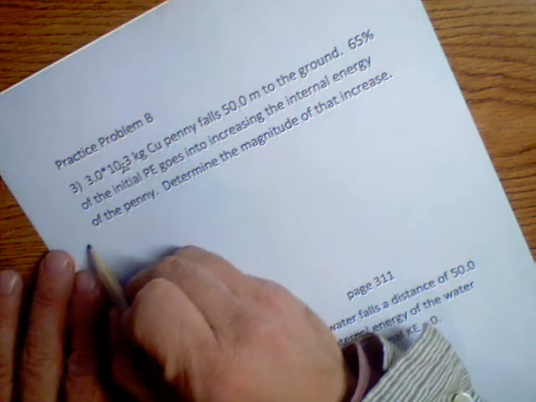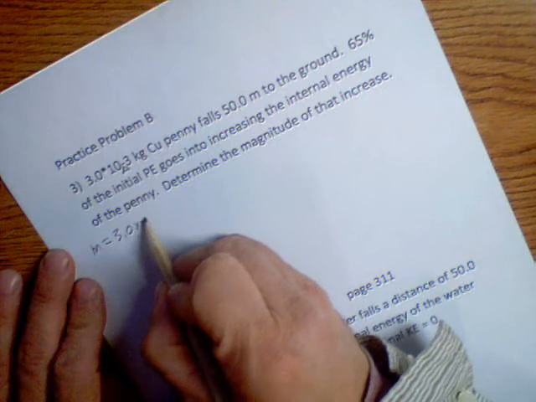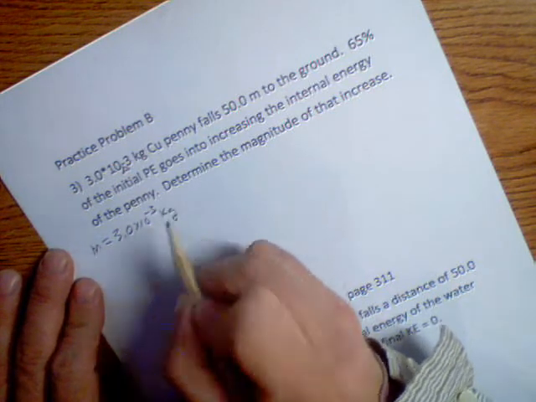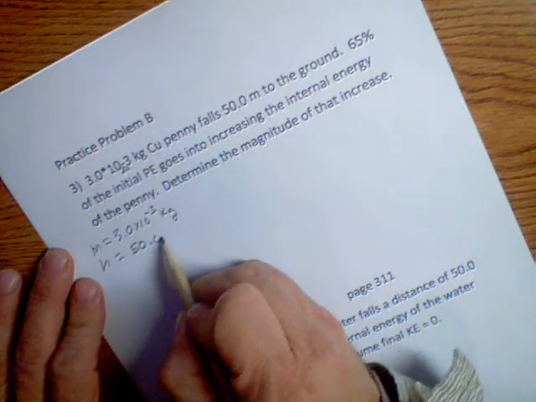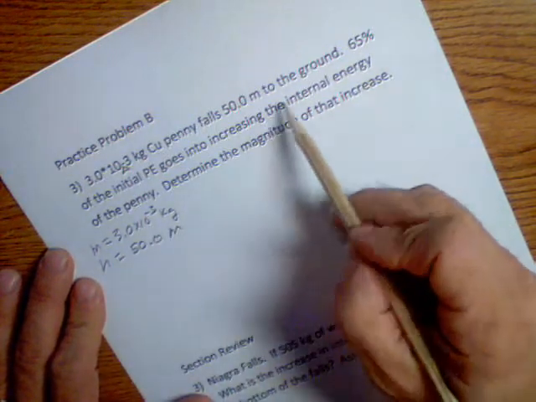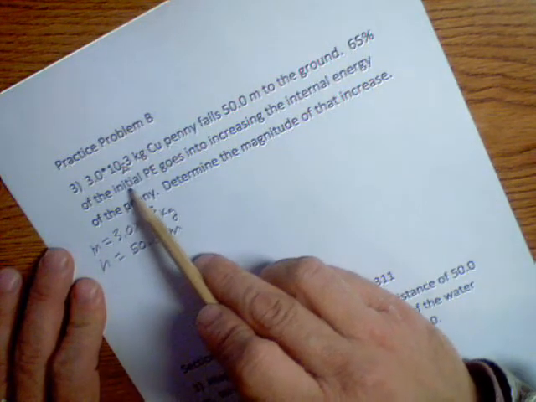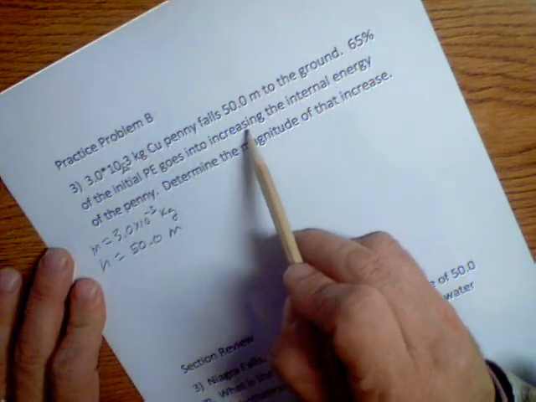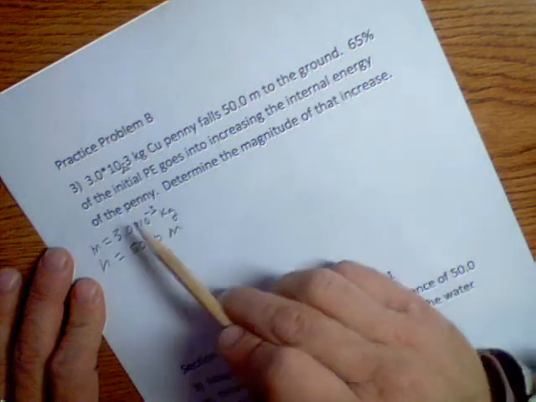So we know that the mass equals 3.0 times 10 to the negative third kilogram, and the height equals 50.0 meters. 65% of the initial potential energy goes into increasing the internal energy of the penny.